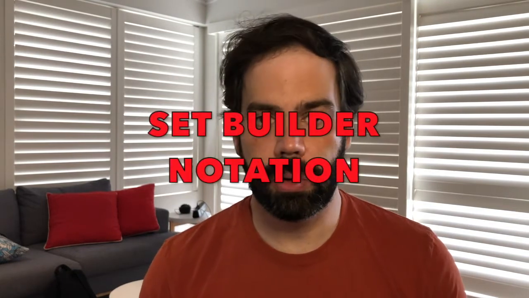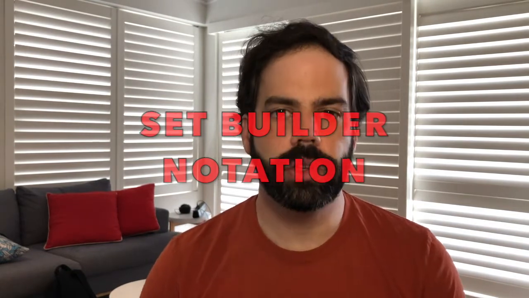Okay, so what if we want to define a specific set of numbers? For example, the set of real numbers between 5 and 10, or the set of rational numbers between negative 17 and 3. For these kinds of sets, we need to use what's called the set builder notation. So let's have a look at that. The set builder notation is based on the idea that we take elements out of a bigger set and we put them in a new set based on whether or not they meet a certain condition.